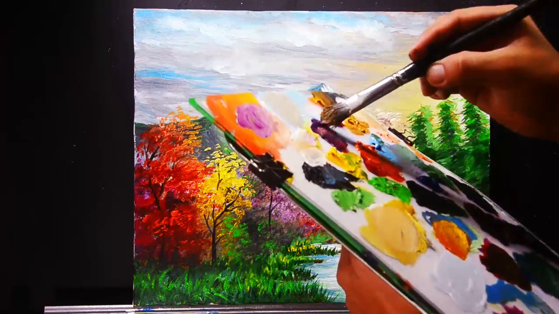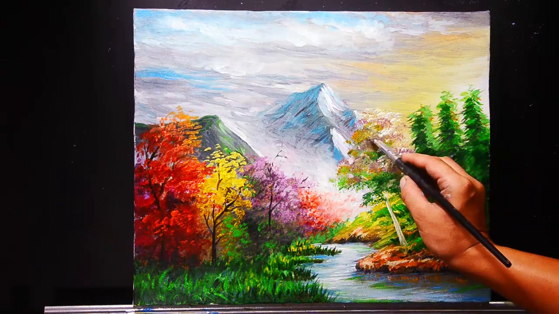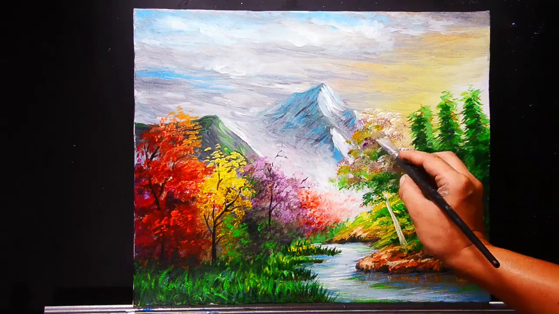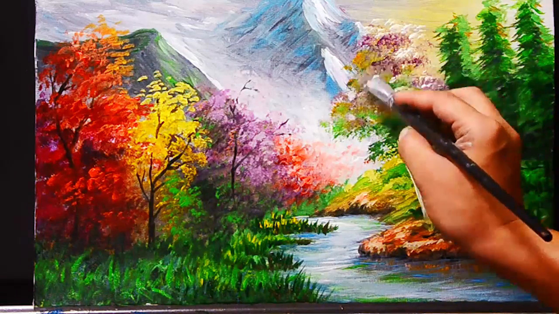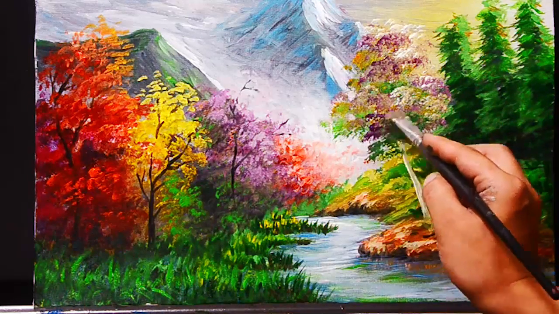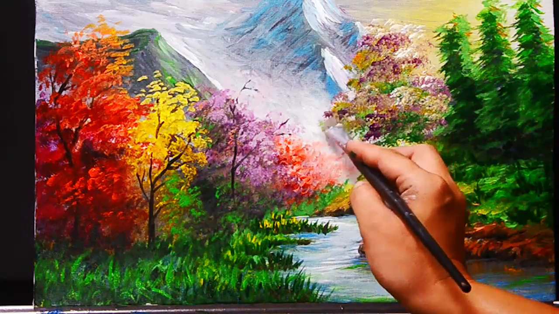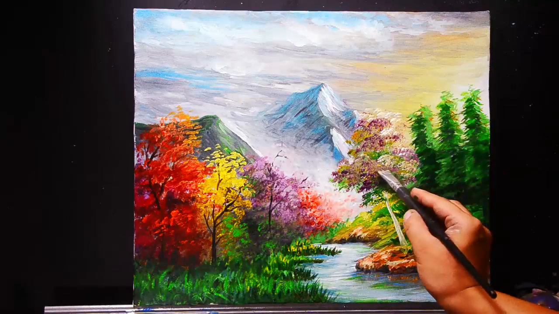Then the violet color. You can add the violet color here, this area. Side here, violet color. Then the medium yellow also I'm gonna add.